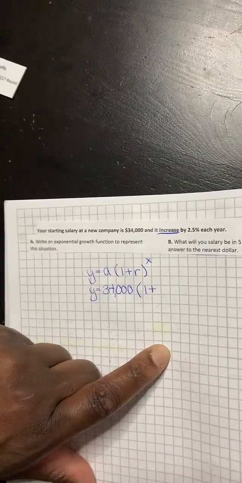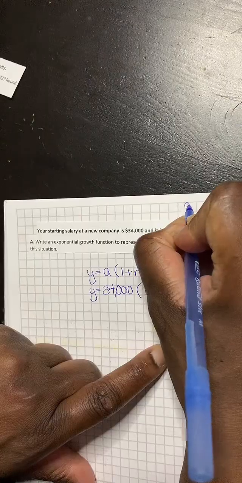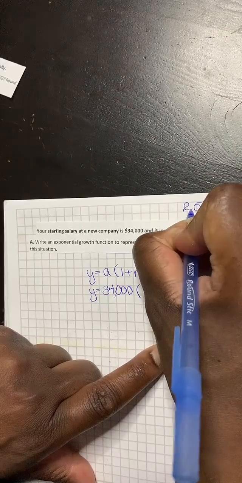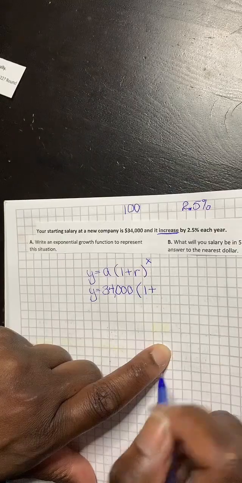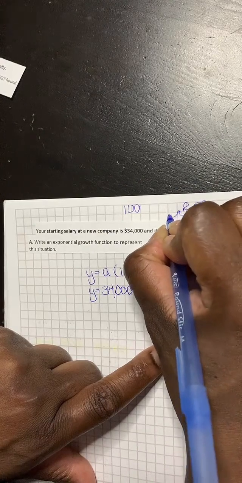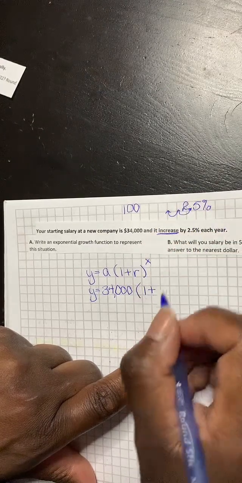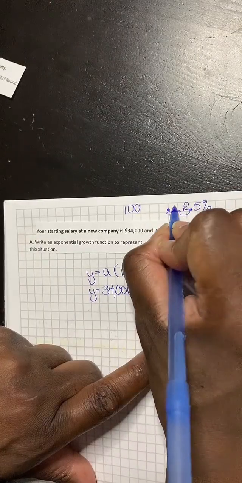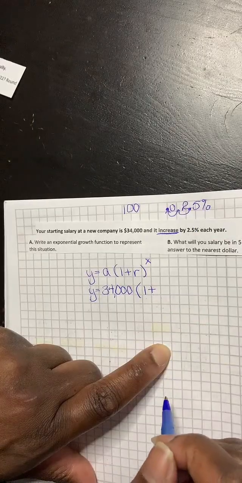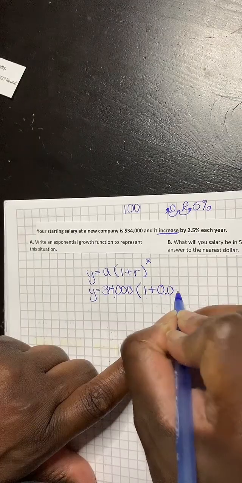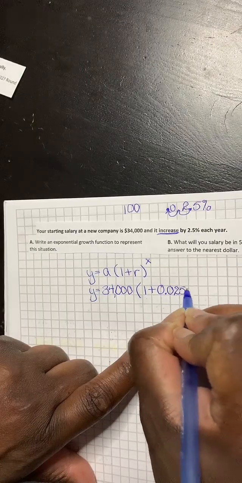Let me put it up here. We started off with 2.5%. Remember, we're always thinking out of 100. 100 has 2 zeros, so I'm moving the decimal 2 places over. The decimal point is going to go right there, and a 0 is going to be added. So my growth rate is going to be 0.025.